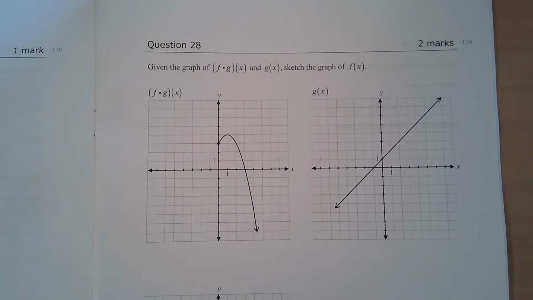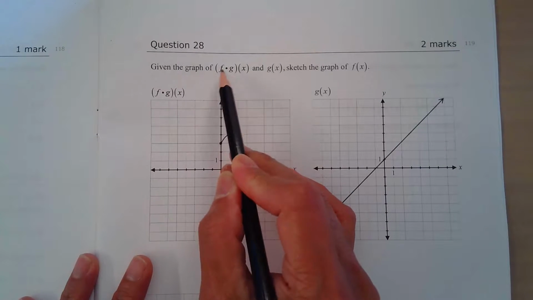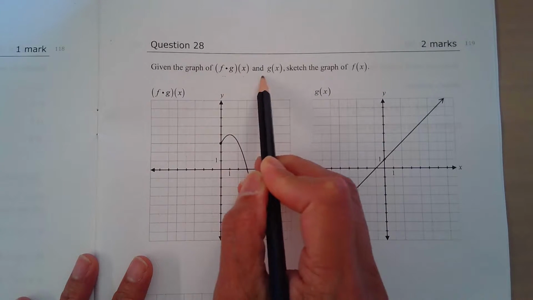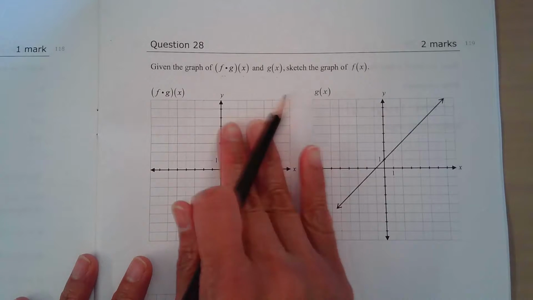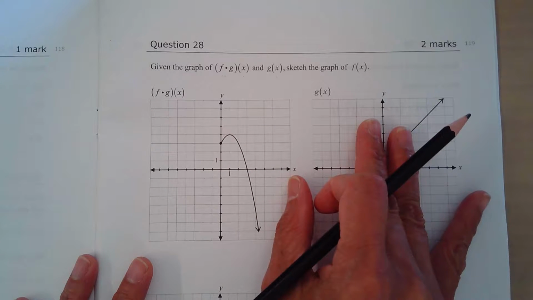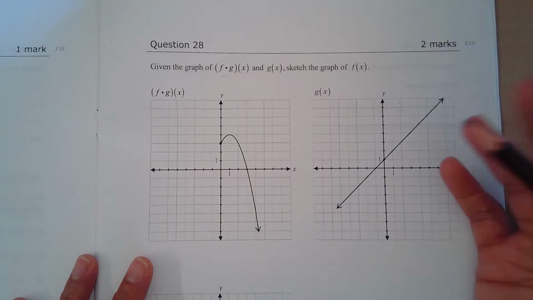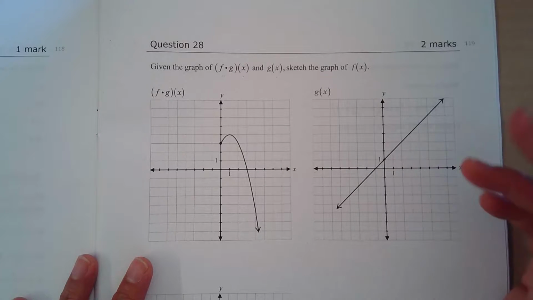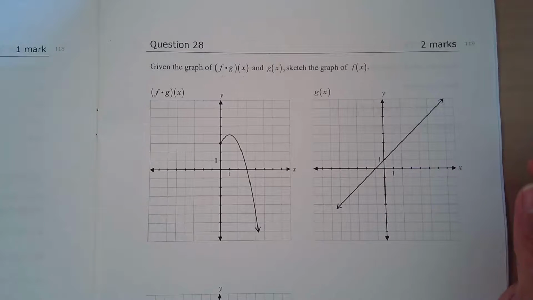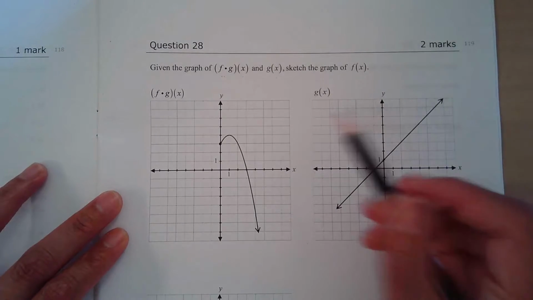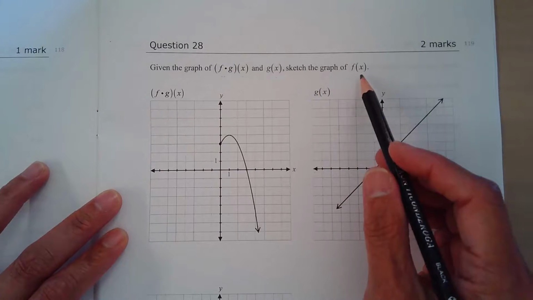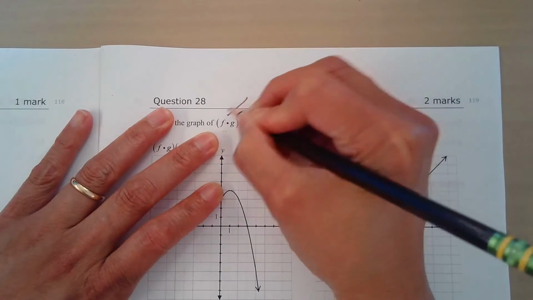Okay, so it says here f times g of x and g of x. So they're giving us two graphs in here. We actually don't have the function for each one, although we could figure out what the functions are. It says here, sketch the graph of f of x. Now, first of all, what does this mean?